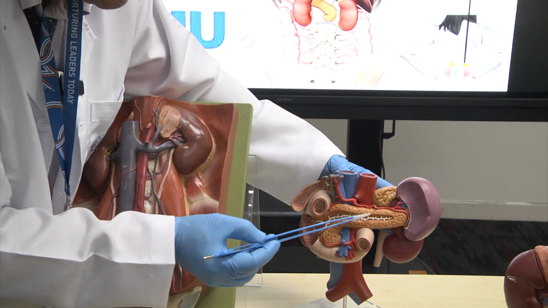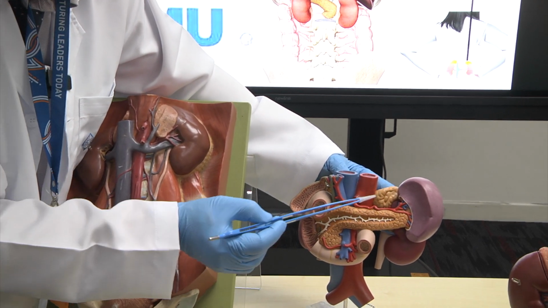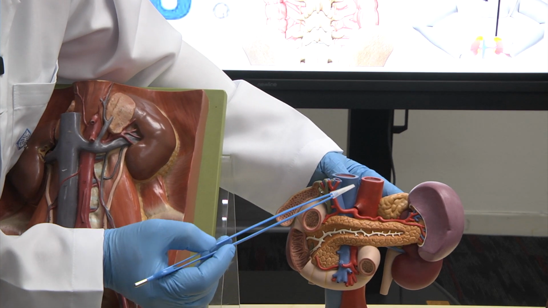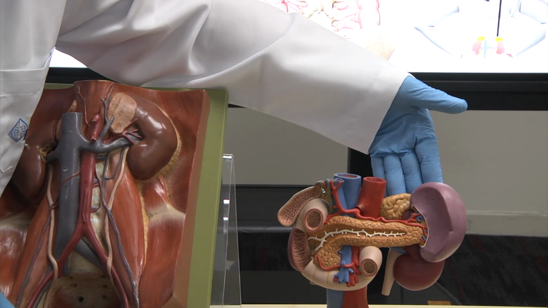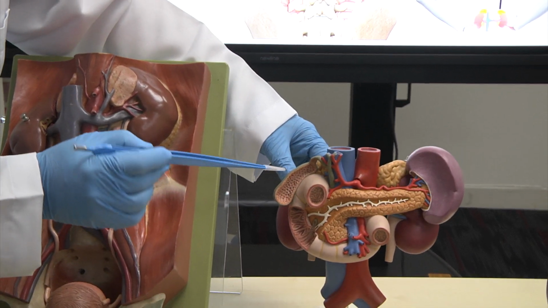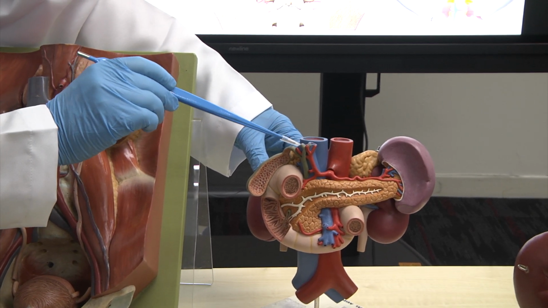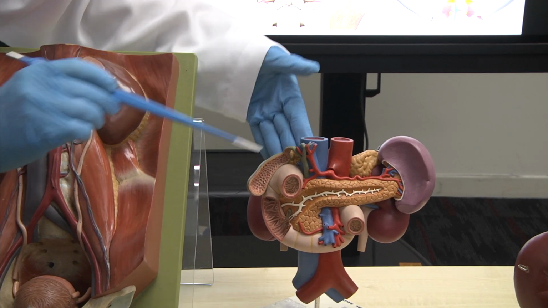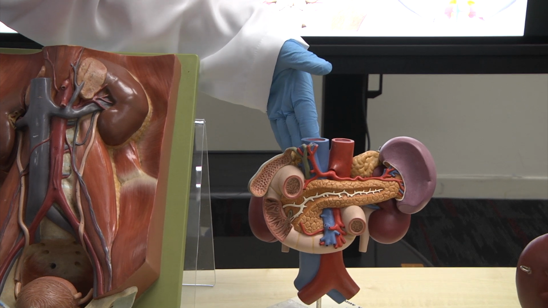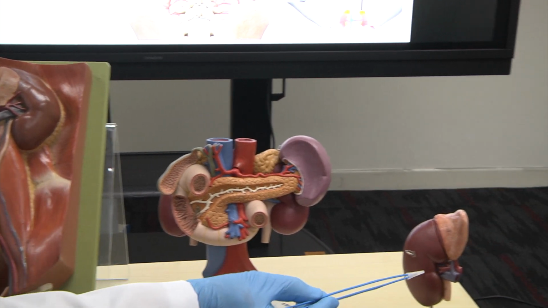This model shows some relationships. The left gland is crossed anteriorly by the pancreas and spleen, and also the stomach. It is related posteriorly to the left crus of the diaphragm. On the right side, the right gland has the IVC, or inferior vena cava, anterior to it, and behind it there is the right crus of the diaphragm.